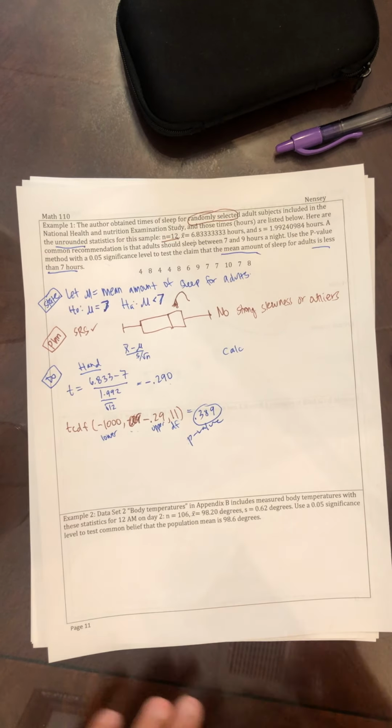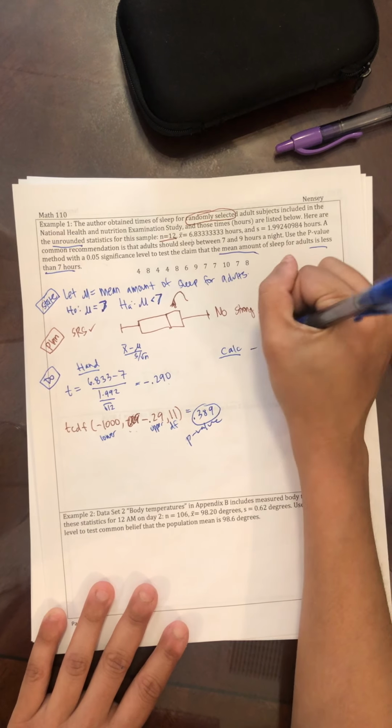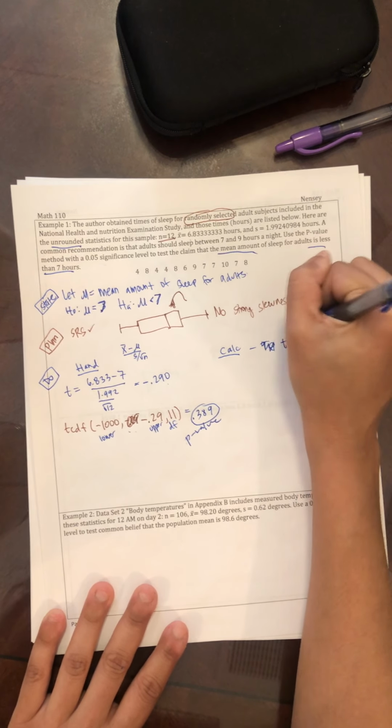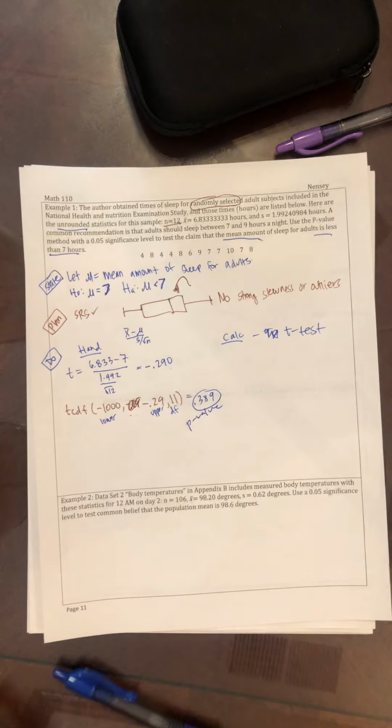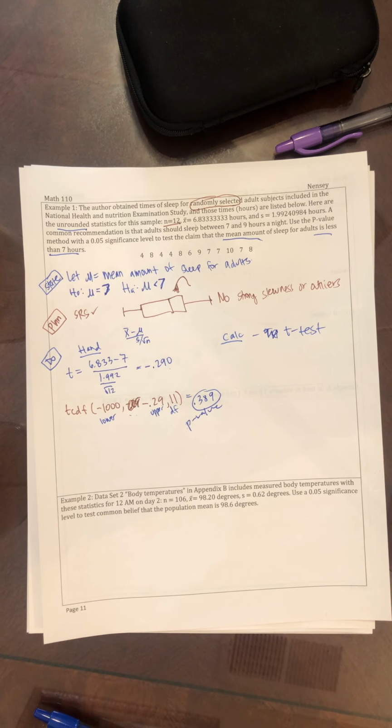Okay, so we're going to go ahead and do this by calculator. So if we're doing this by calculator, we're going to go ahead and do a t-test. Okay, so I want you guys to go ahead and find it. If you're doing it by calculator, I totally dropped all my notes. This will be fun as I'm recording. Found you.